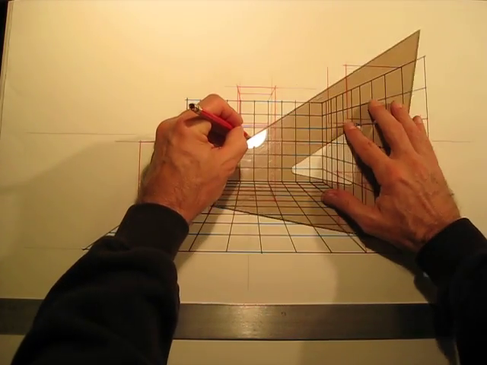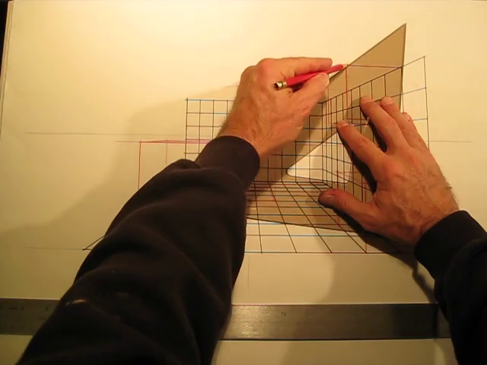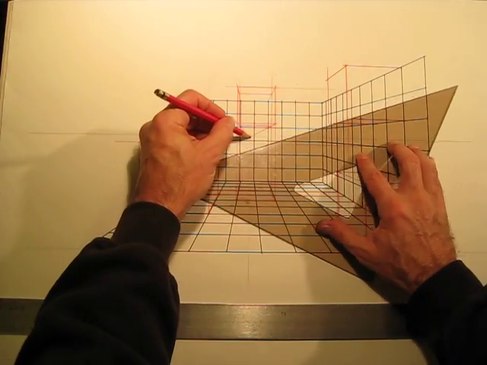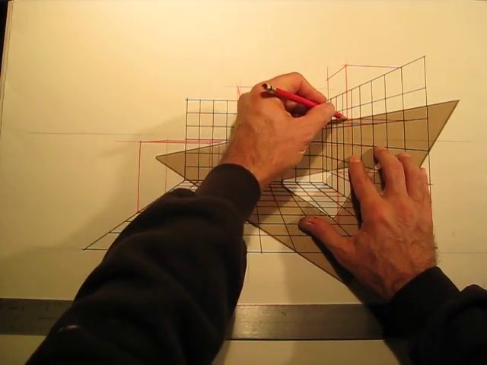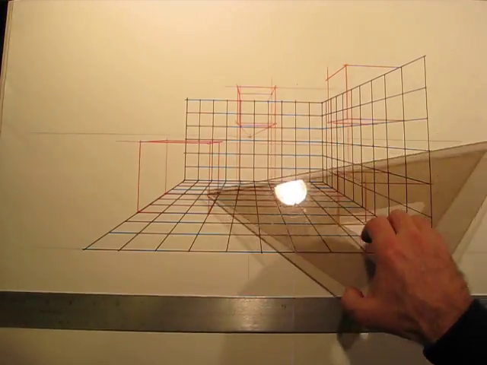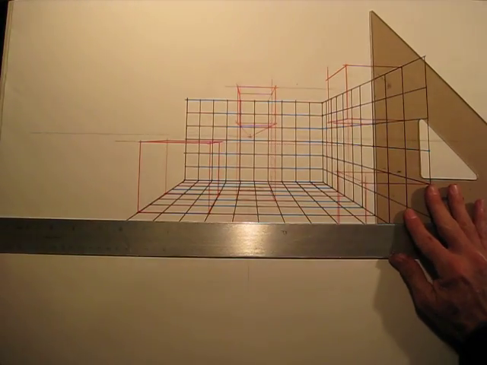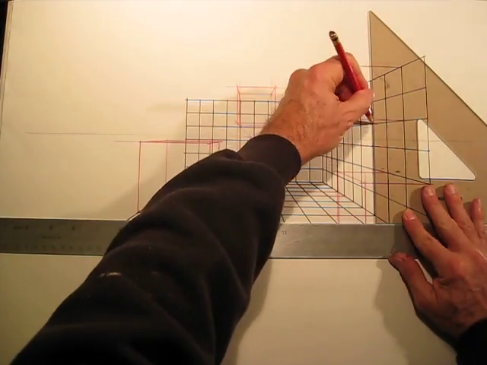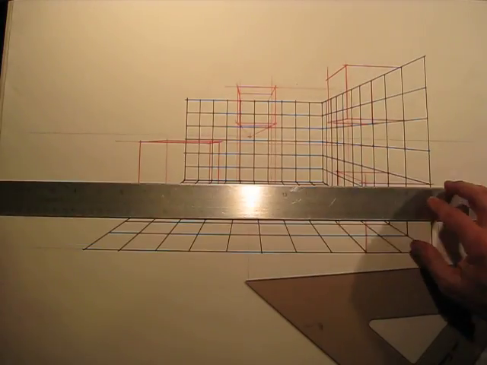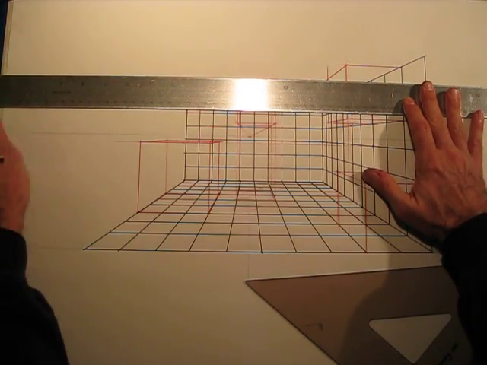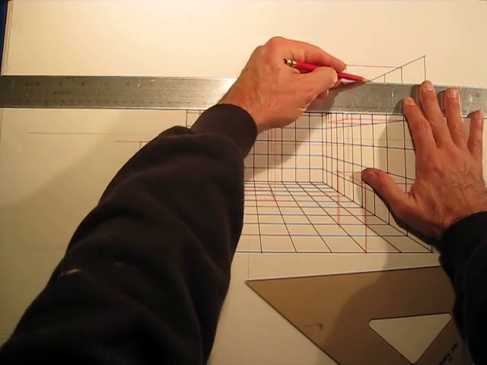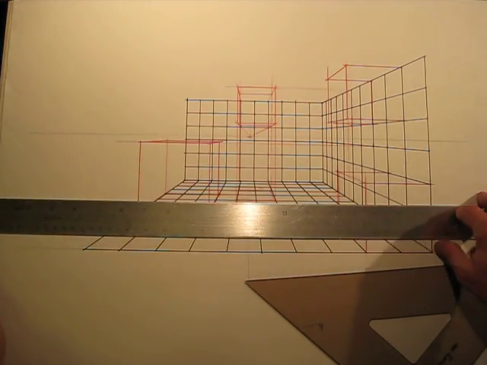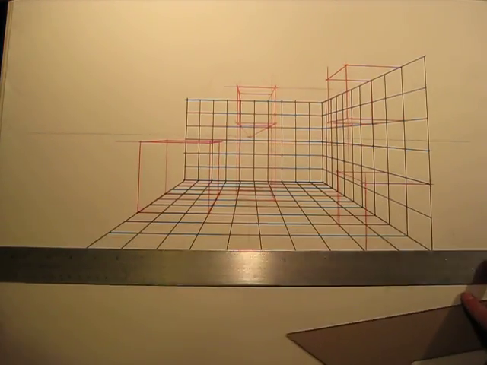Go to the vanishing point from the front corner, like so. Same with the bottom corner. And then just darken up my back lines. If all the drafting was correct, then this next horizontal that I draw to define the back top edge should work. And it seems to.